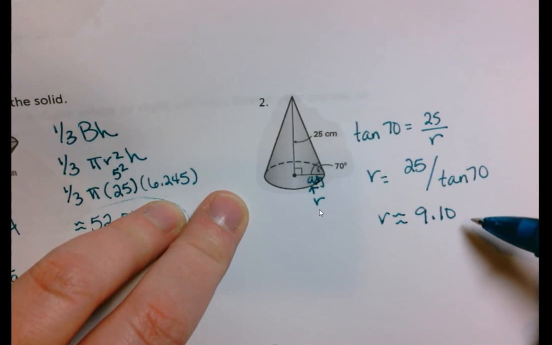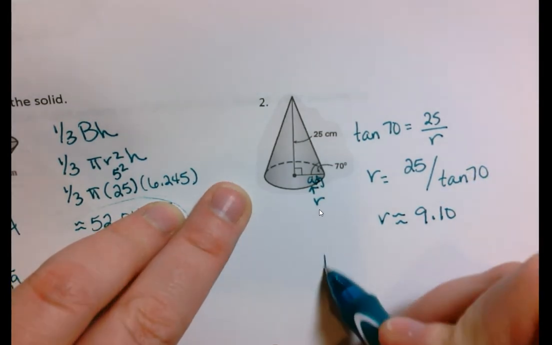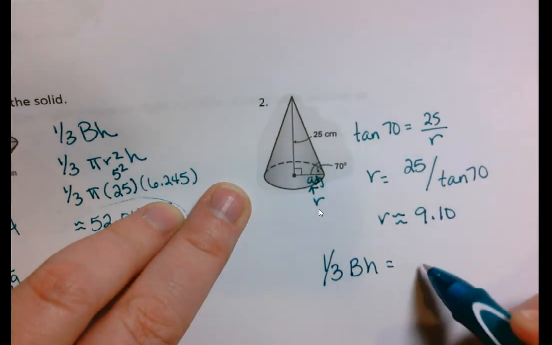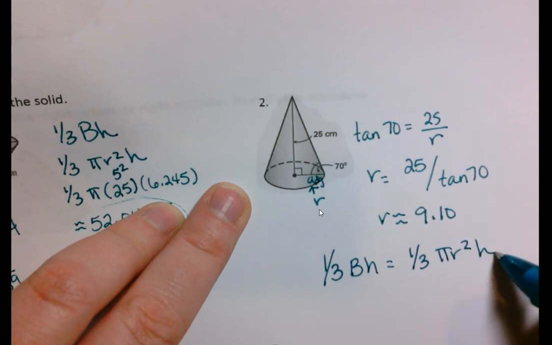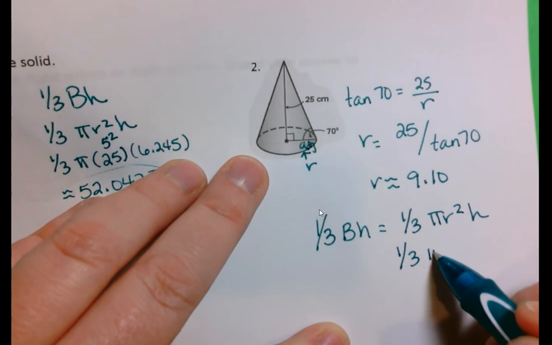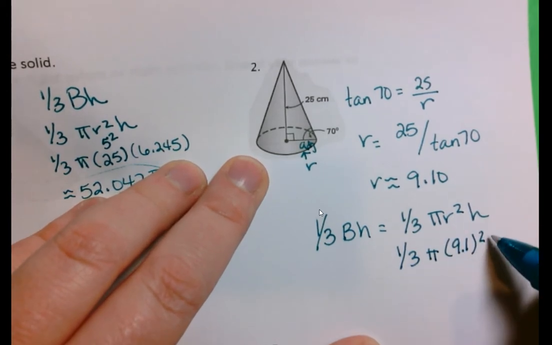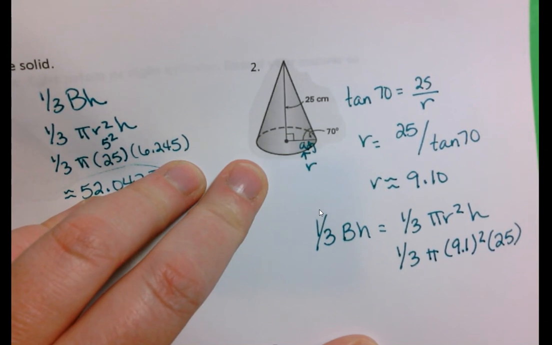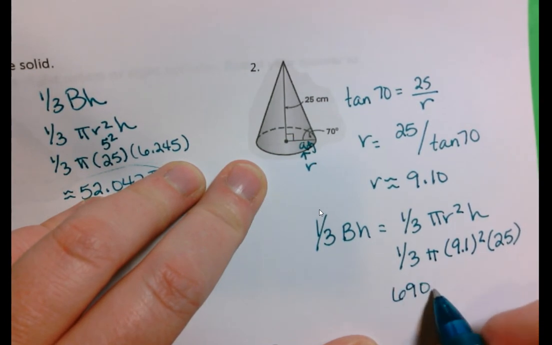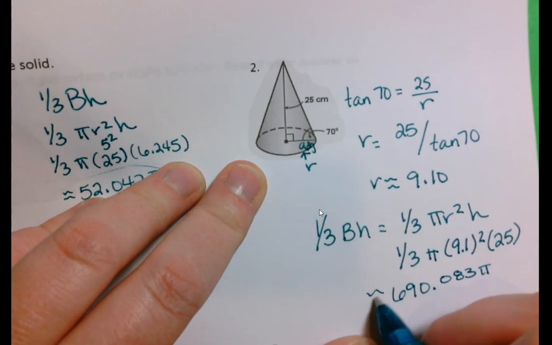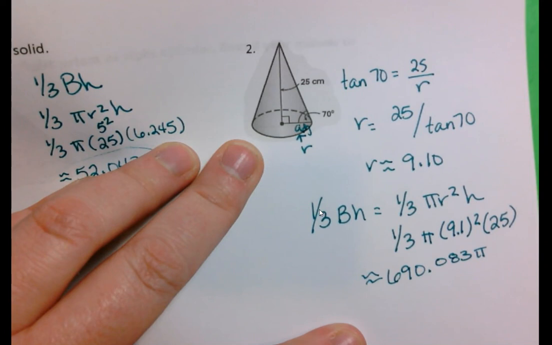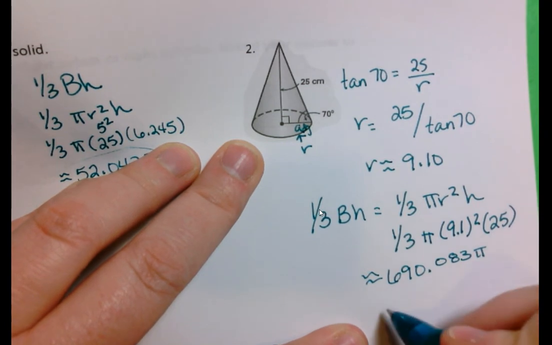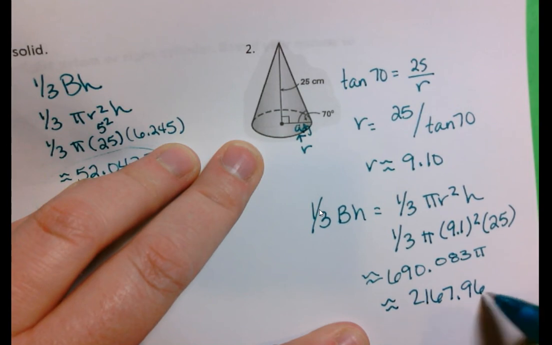So with that, radius is 9.1, so I have 1/3 base times height, which equals 1/3 pi r squared height: 1/3 pi times 9.1 squared times 25. So I'm going to go 1 divided by 3 times 9.1 squared times 25, 690.083 pi, approximately. Or if I want to multiply that out, second answer, approximately 2167.96.